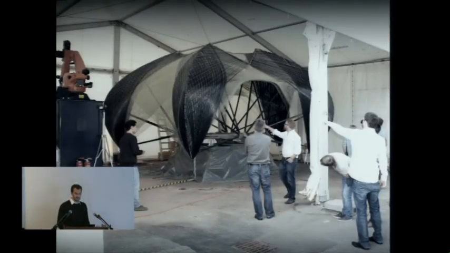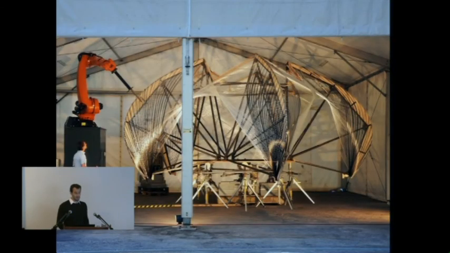So here you can see a snapshot of the current state of the winding process, and eventually the final shell will consist of more than 30 kilometers of robotically laid glass and carbon fibers, but it will remain very thin, only 4 millimeters and weighing about 250 kilos. So it's extremely lightweight for the size of this kind of temporary building.